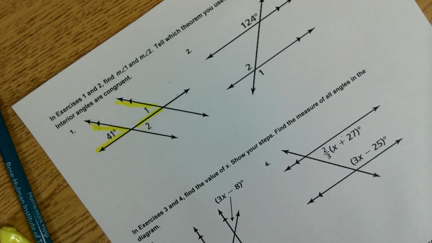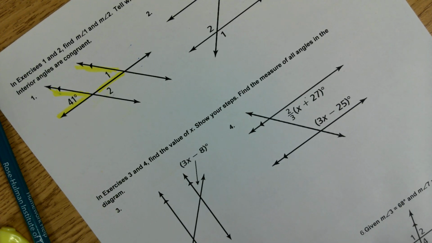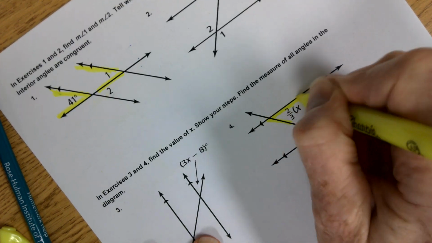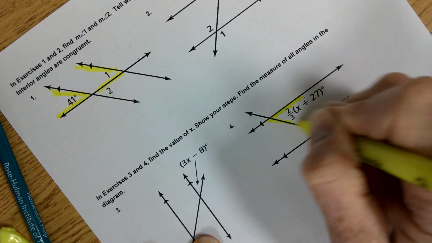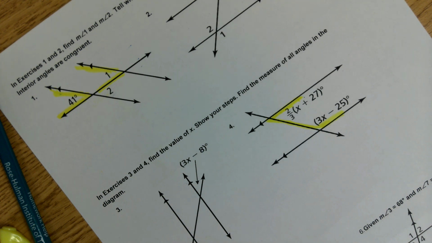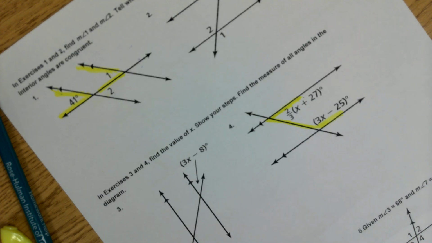Okay? Some of these are going to be hard. You're going to have to write equations. Like this one's hard. You have to go, okay, what kind of angles are they? Is it going to be a part equals part, or a part plus part equals whole? Okay, there you go. I'll answer your questions later. Good job.